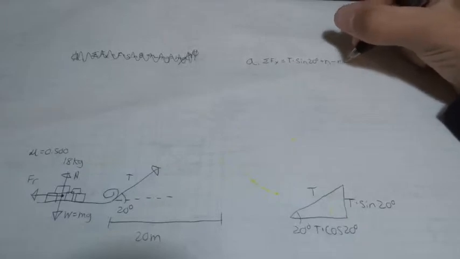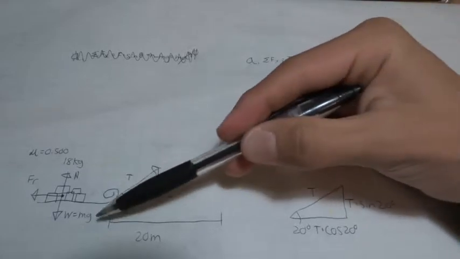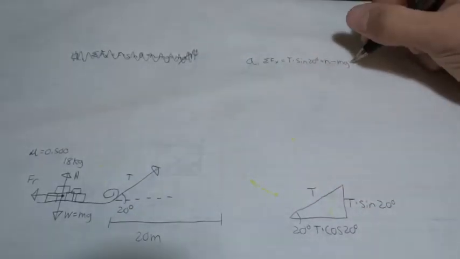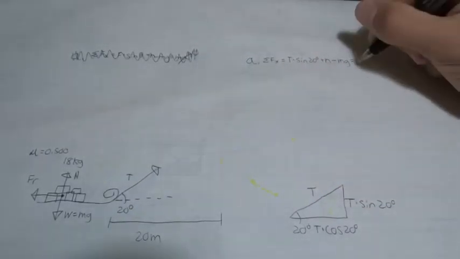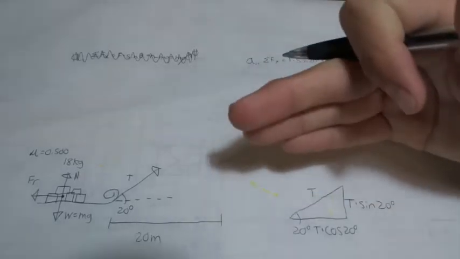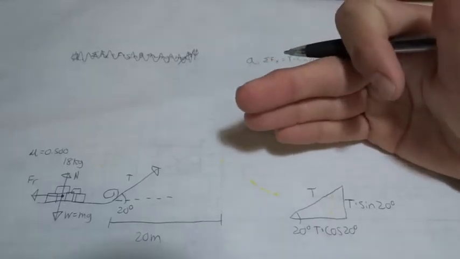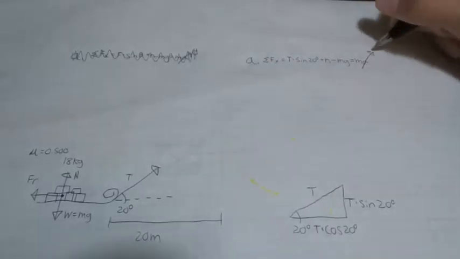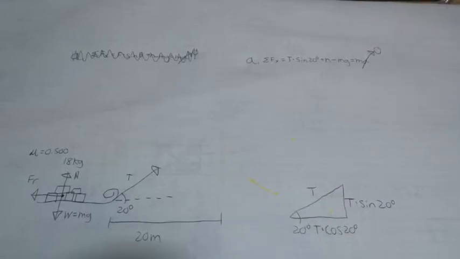And I'm going to write weight as mg because over here weight equals mg. Now that's all going to equal ma, mass times acceleration. However, it is not at all going up and down. It is not accelerating in the y direction. So that a can cross out, and we can make that 0.